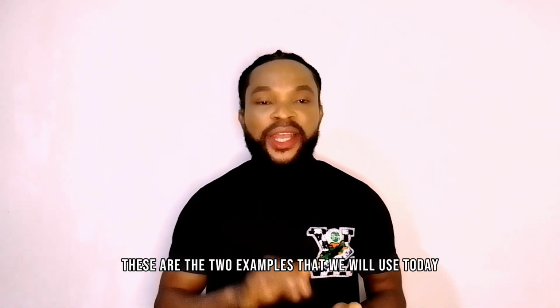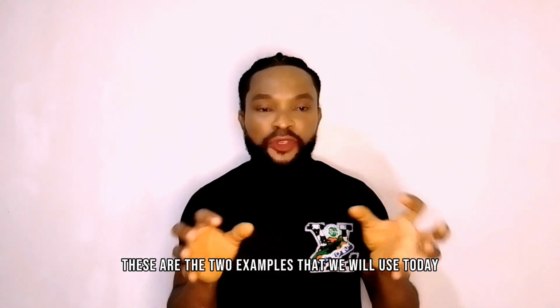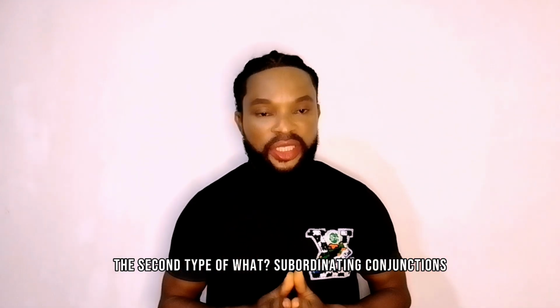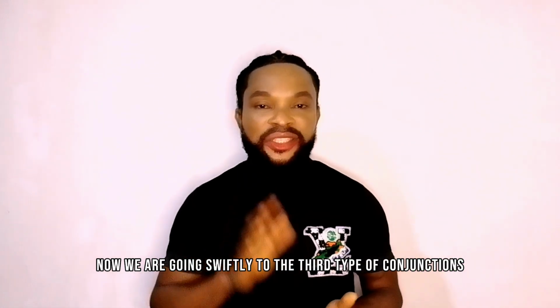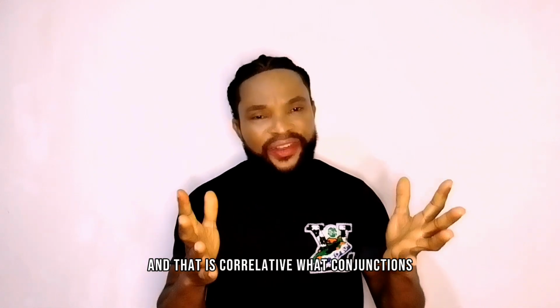These are the two examples that we will use today just to illustrate this lesson, the second type of conjunctions, subordinating conjunctions. Now we are going swiftly to the third type of conjunctions, and that is correlative conjunctions.